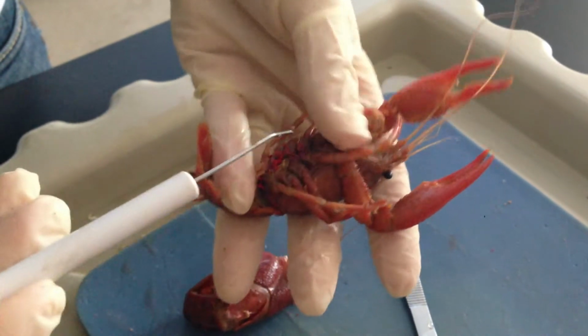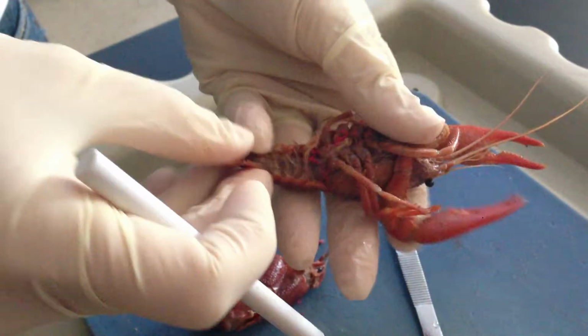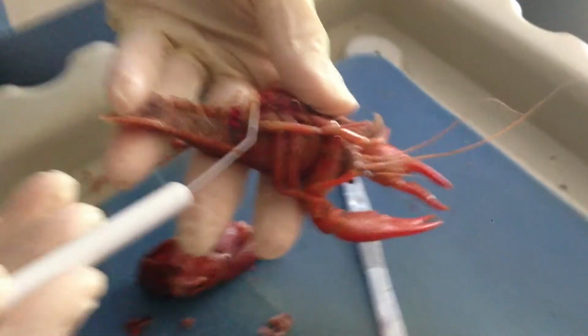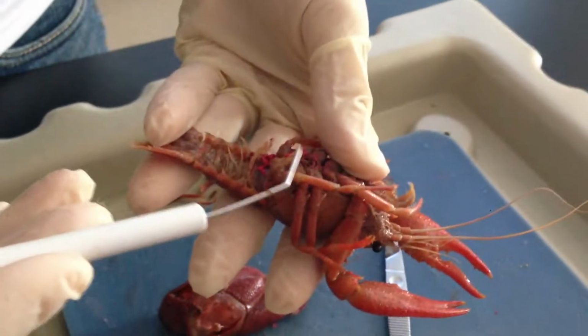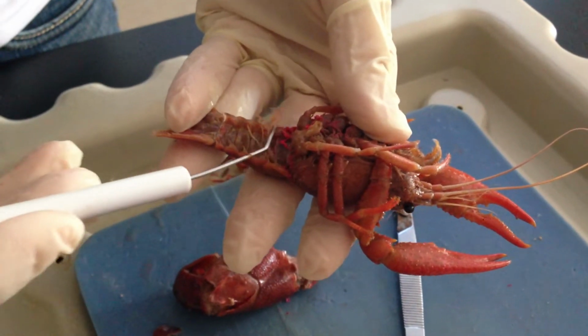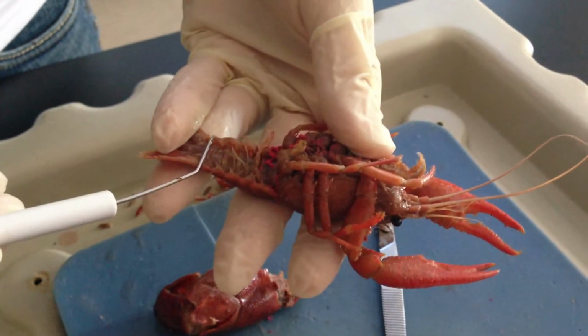All right. As we move down, we can look at the gender of this organism, and what we can see here is that this is a male organism because it has these two extensions here. These are copulatory organs. These are going to be its swimmerets.